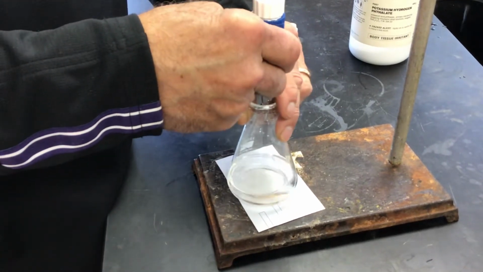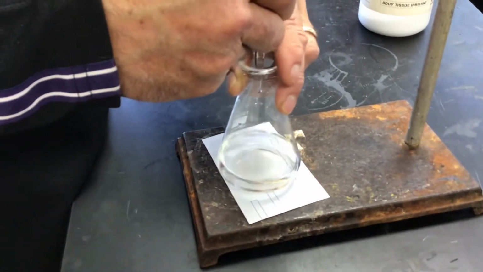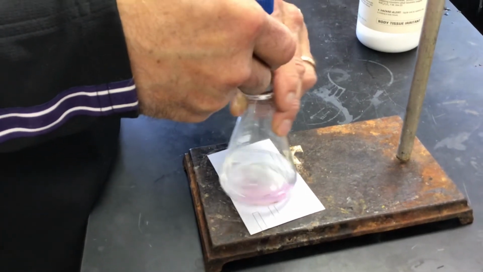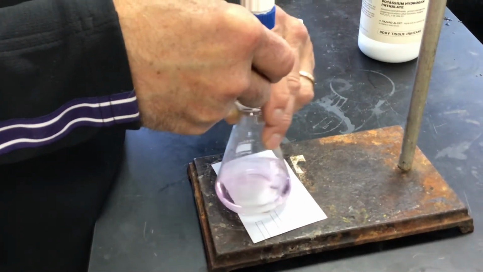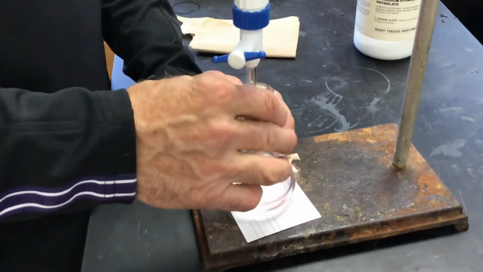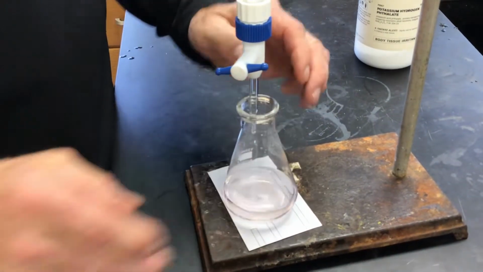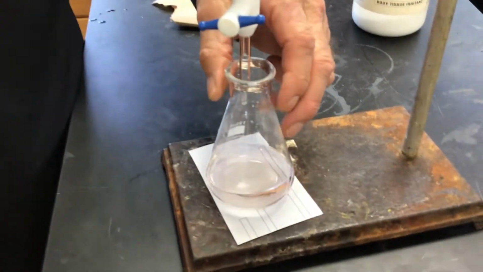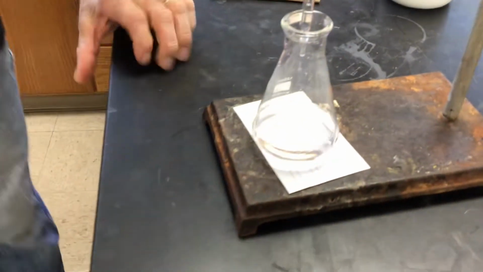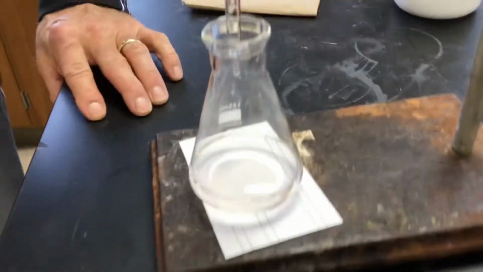Whoa, I thought it was going to stay that time. Okay. Oh, did it disappear? I think there's a little bit of pink in there still. Wow, that's tough.